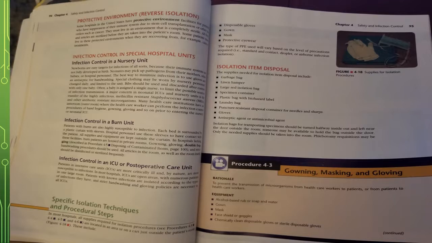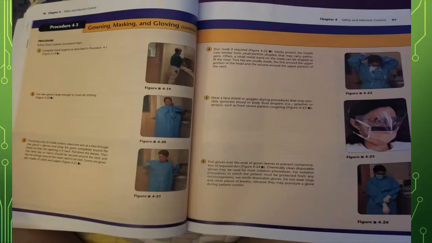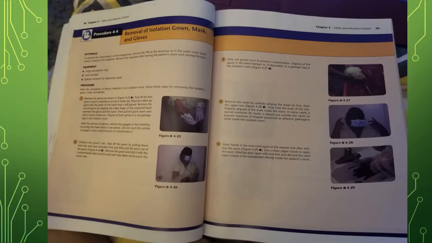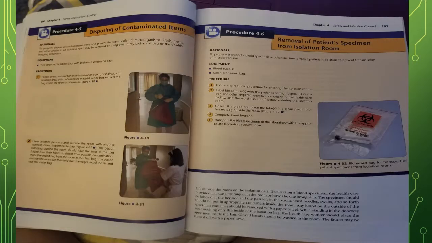Isolation bags for transporting specimens should be turned halfway inside out and left near the door outside the room. Someone may be available to hold the bag outside the door. Only the needed supplies should be taken into the room. Phlebotomy requisitions may be left outside of the room on the isolation cart.